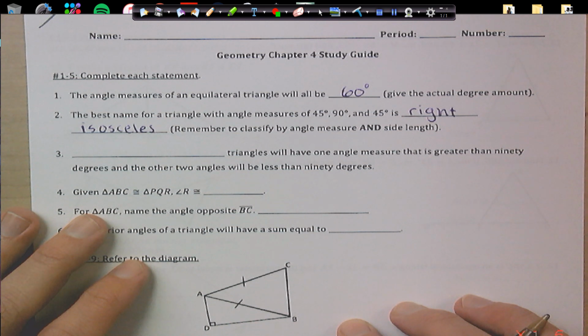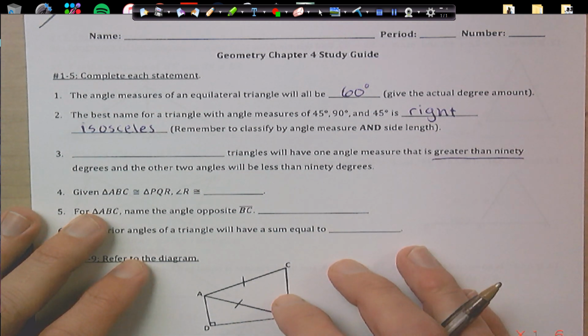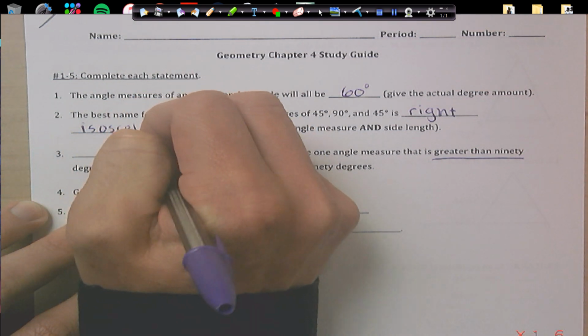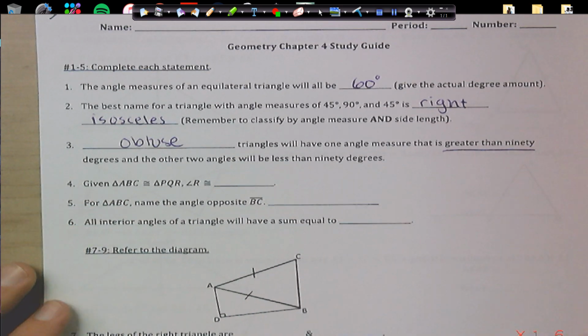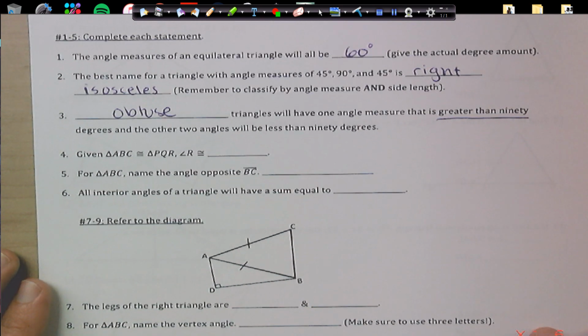Number 3, a blank triangle has one angle that is greater than 90, and the other two are less than 90. If it's greater than 90, then we know it's going to be obtuse.